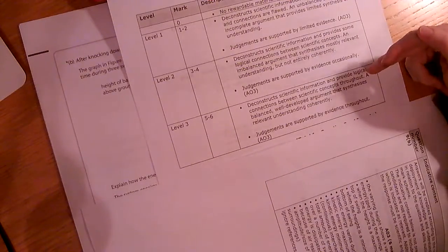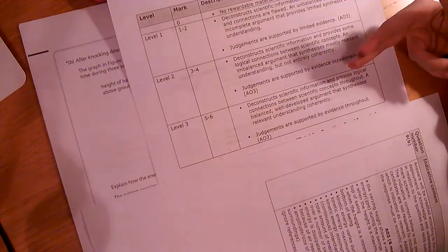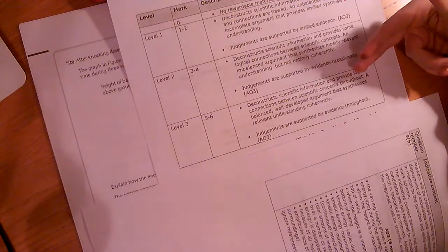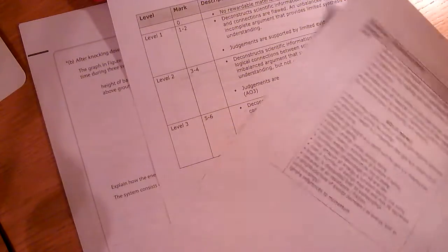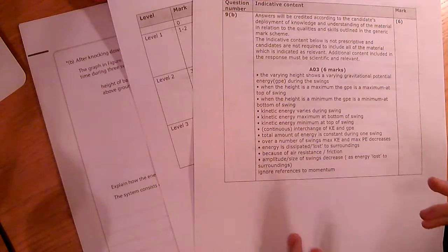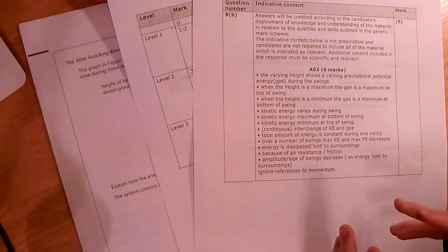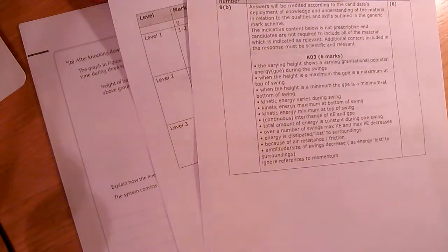For your 5 to 6 marks, you're deconstructing the scientific information, providing logical connections between scientific concepts throughout, a balanced, well-developed argument that synthesises relevant understanding coherently, and the judgments are supported by evidence throughout. So if I was marking that, I'd be looking for you to mention the key ideas and link them together. Mention the gravitational energy, mention the kinetic energy, mention they're converted between the two, mention we're losing energy to the surroundings, which we can see because the amplitude of the swings is decreasing.